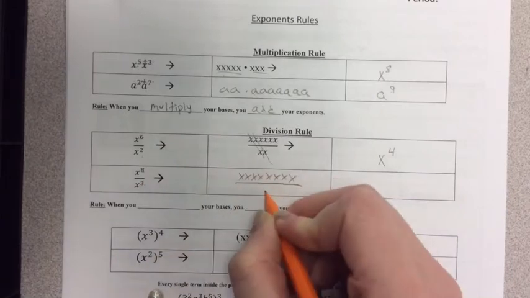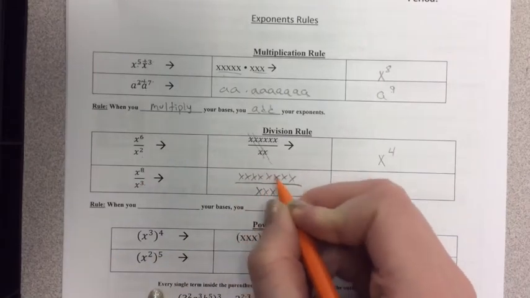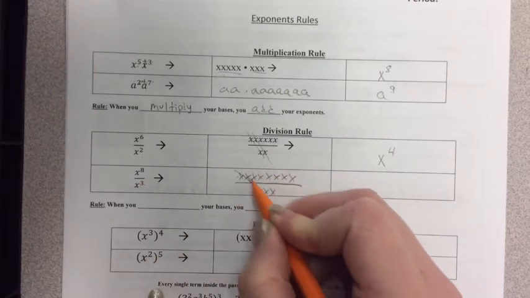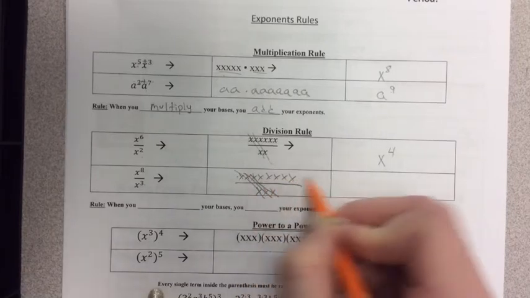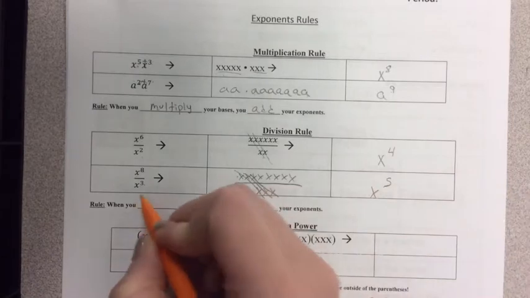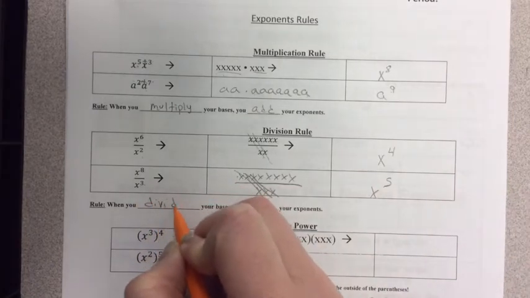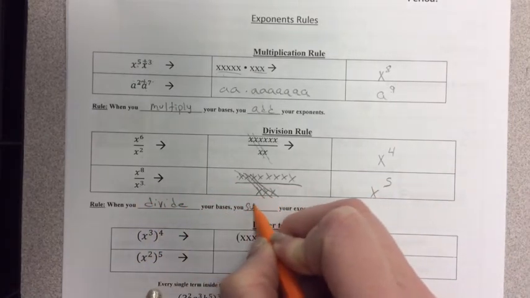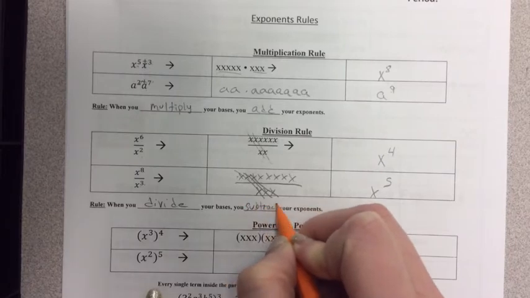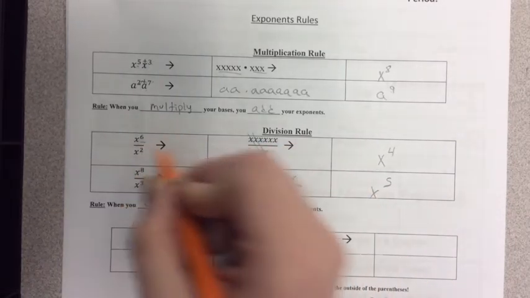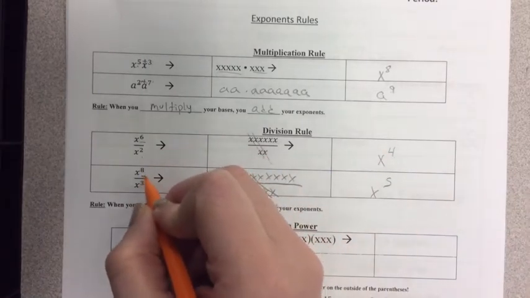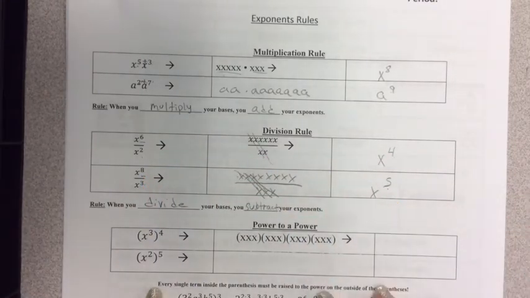Here, so 8 x's in the top, and 3 x's in the bottom. One on top, one on bottom, cancel, 1, 2, 3, 4, 5 left over. So when we divide our bases, we subtract our exponents. And we can see, so 6 minus 2 does equal 4, 8 minus 3 does equal 5.